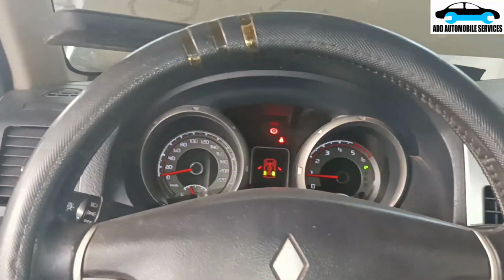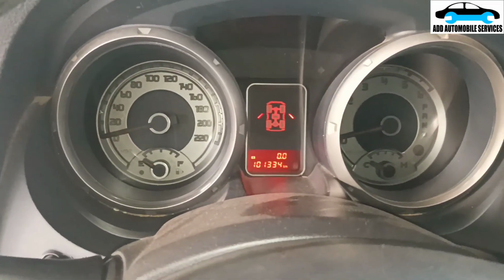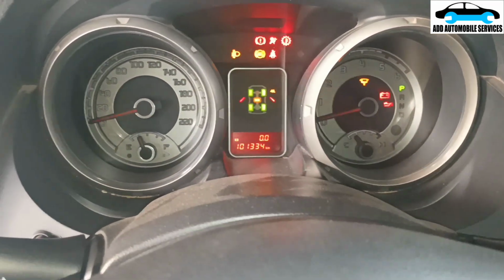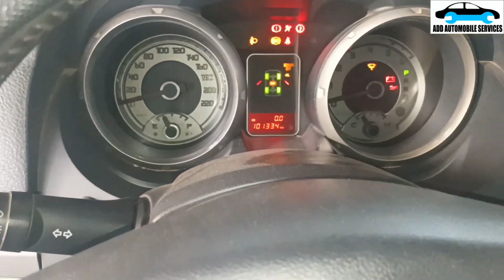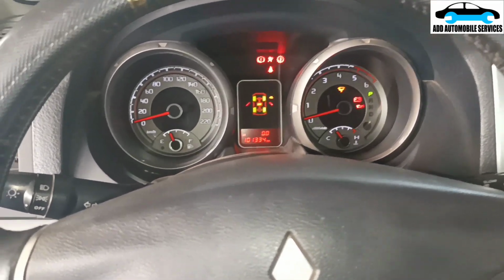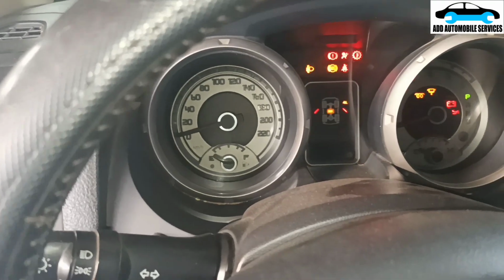So this car doesn't have a check engine light, and it's because it is a manual engine, so they didn't put any control board for the engine in it. So this one, you can scan OBD2.